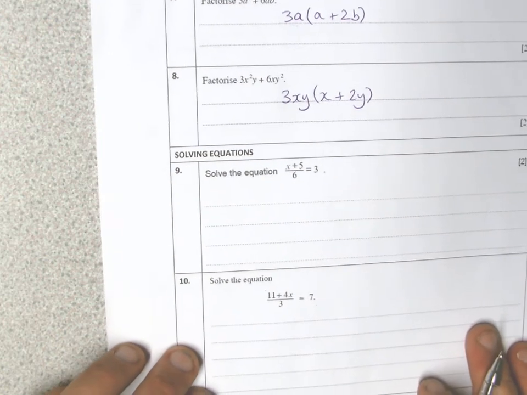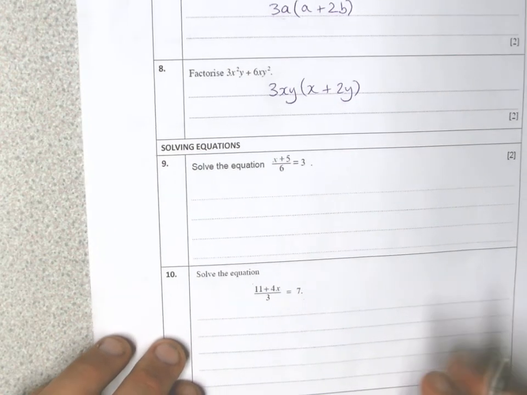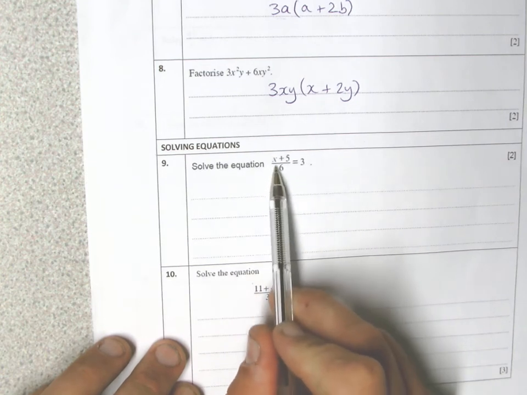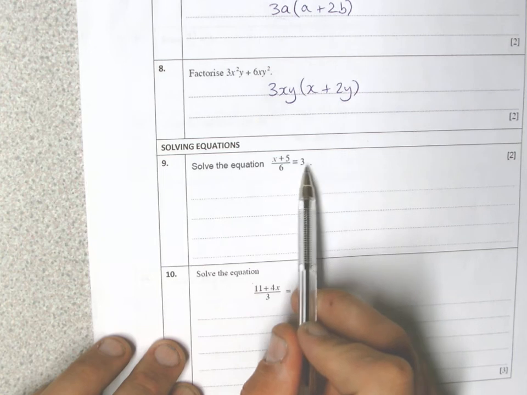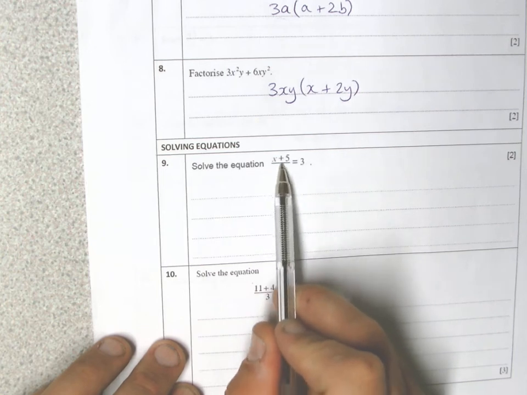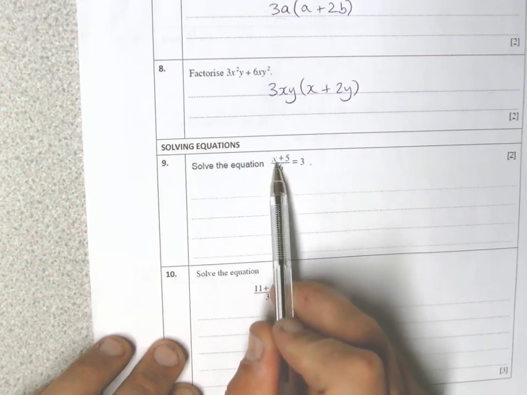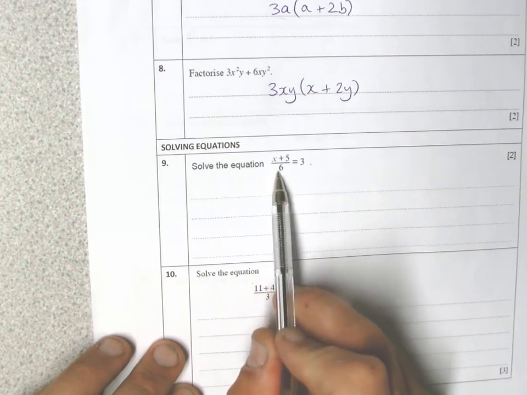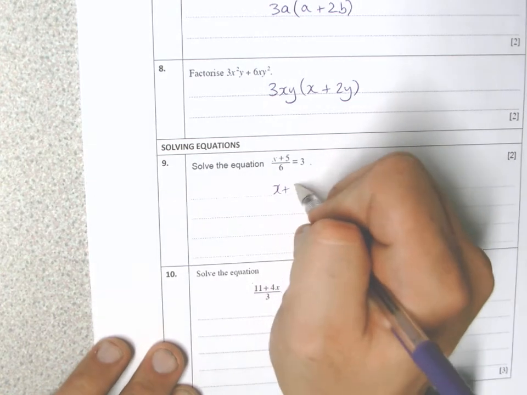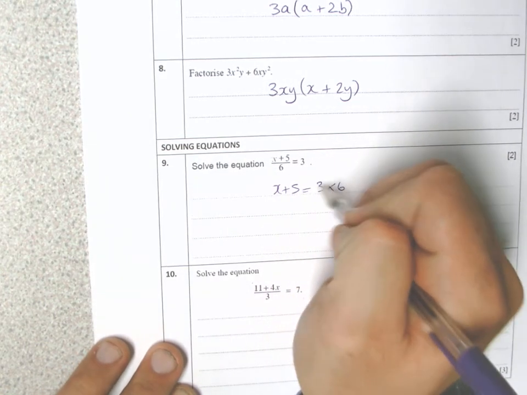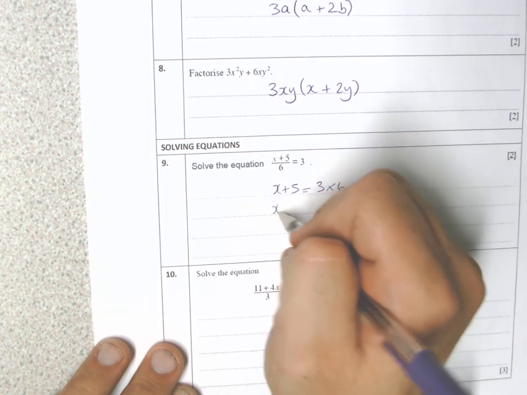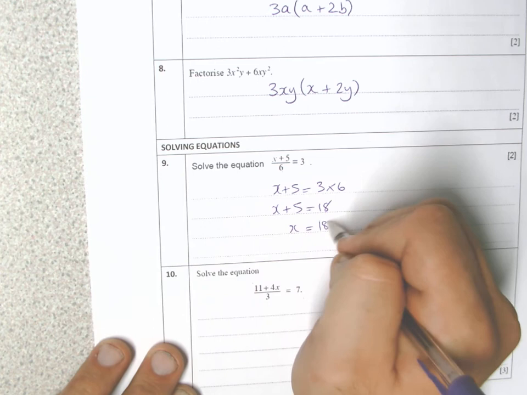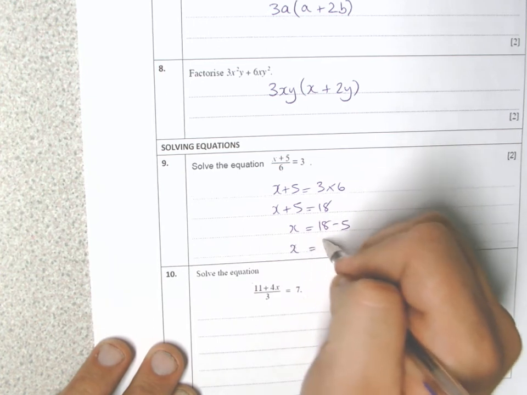Okay, solving equations, question 9. Here, the objective is, of course, to get x equals, right? So you need to get all of these numbers over the other side. The best one to start with, of course, is this 6 here, because we're dividing everything on this side by 6. So take the 6 over, and because we're dividing by 6, when you take it over, you end up timesing. You do the opposite of dividing, which is timesing. So x plus 5 is 18. And then, of course, you just take the 5 over and you do the opposite, so it becomes minus 5. So you get 13.